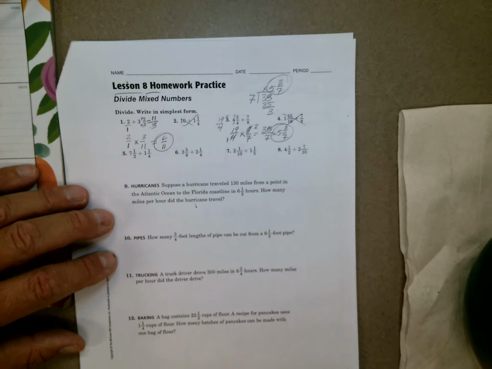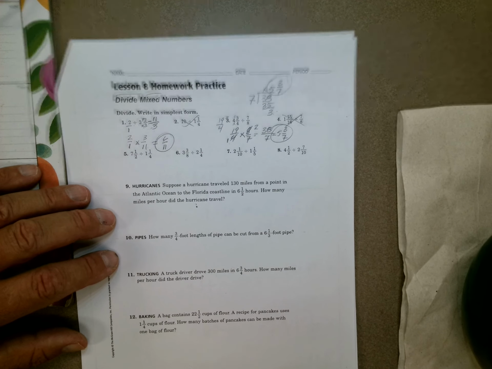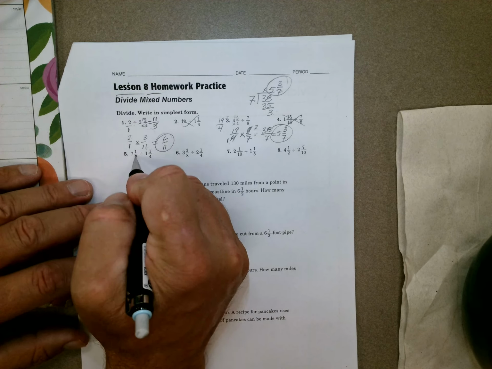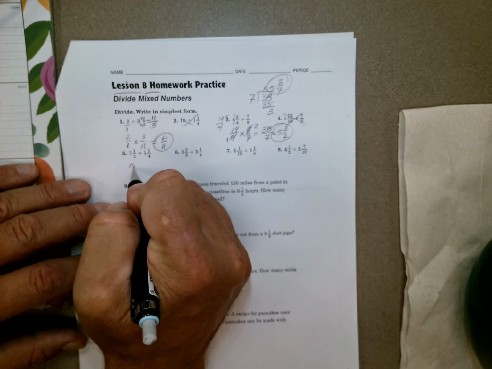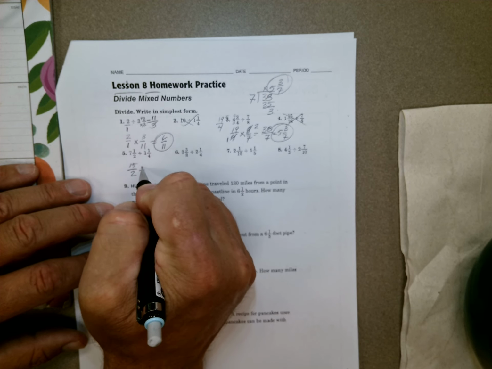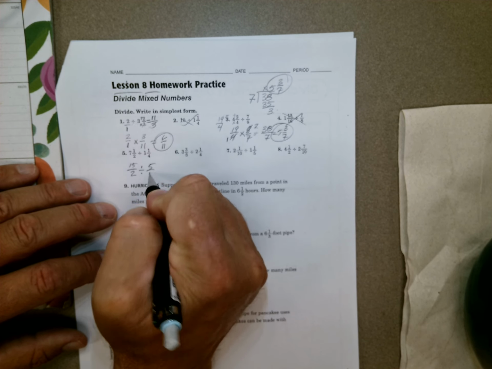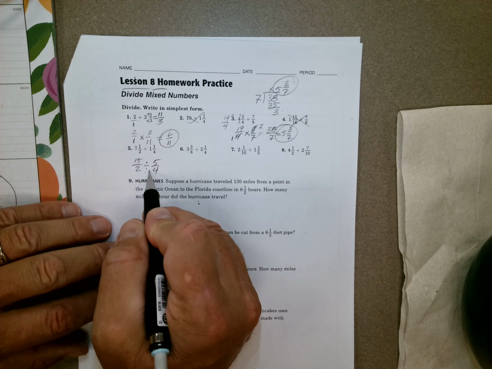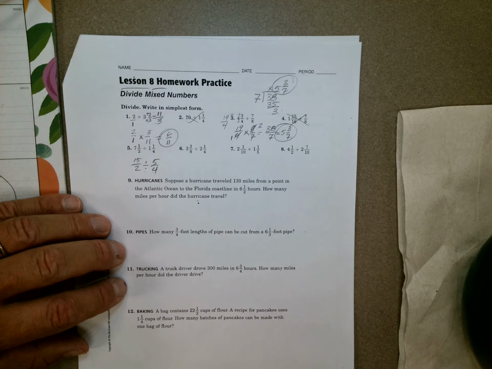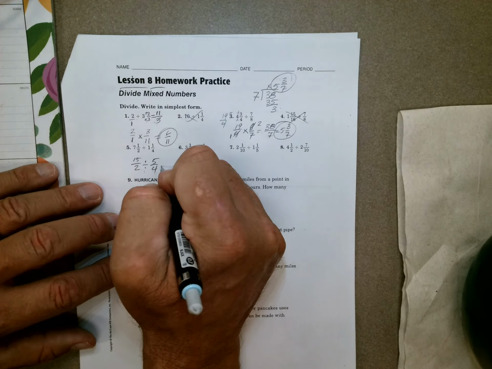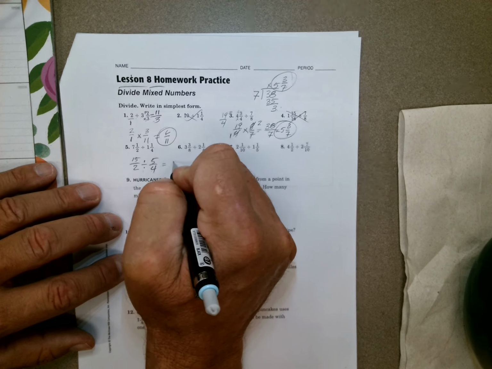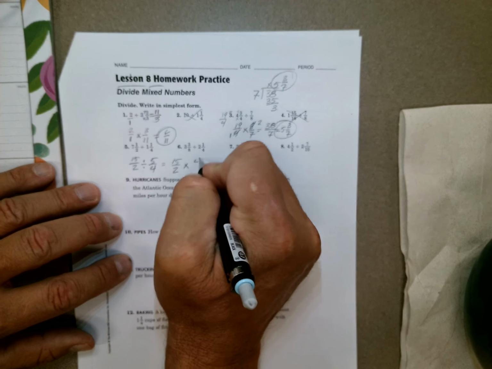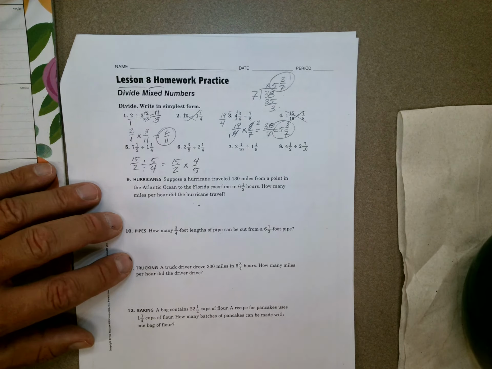Let's jump to number 5. We have 7.5 divided by 1 1/4. I'm actually going to come underneath here and rewrite these as improper fractions. And you notice I left that division because I didn't reciprocate. Now I'm just going to come over here and write equals 15 over 2, change the sign, and flip that second fraction.